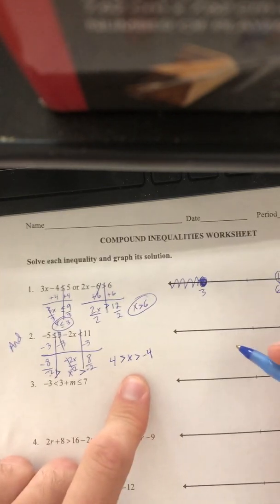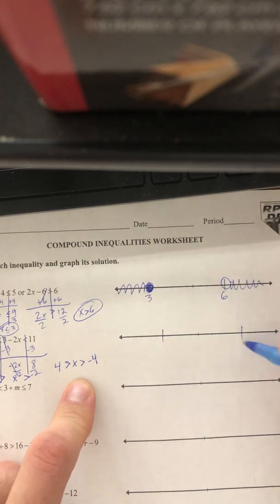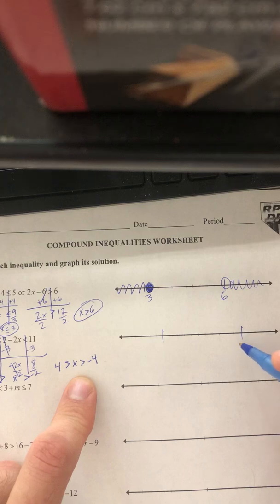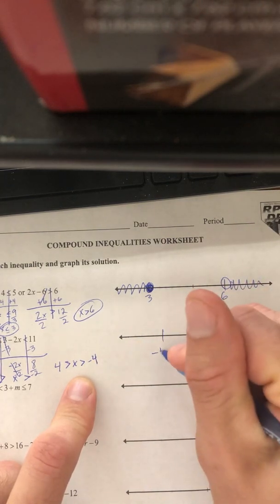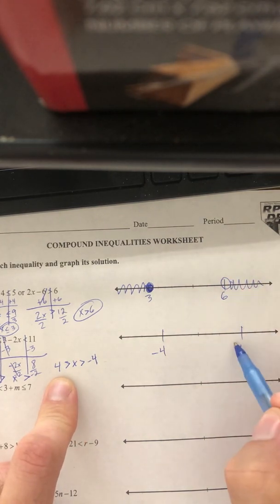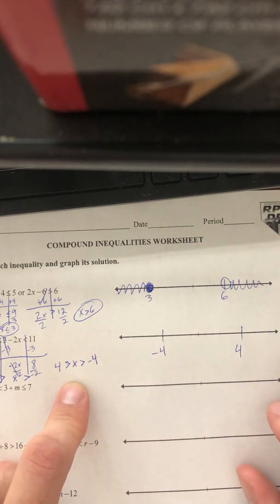Okay, now I still have to think about graphing. I don't want to put negative 4 on the right side of positive 4, even though over here negative 4 is on the right side of 4. So let's put negative 4 in the correct place, and let's put positive 4 in its correct place. Again, don't flip-flop these just because they're on opposite sides right here.